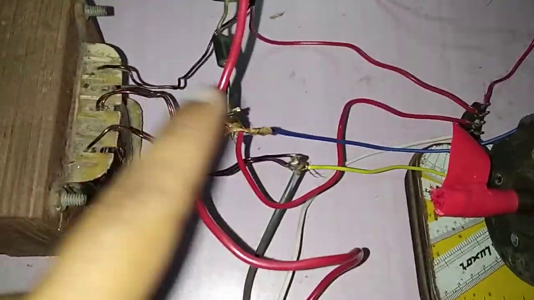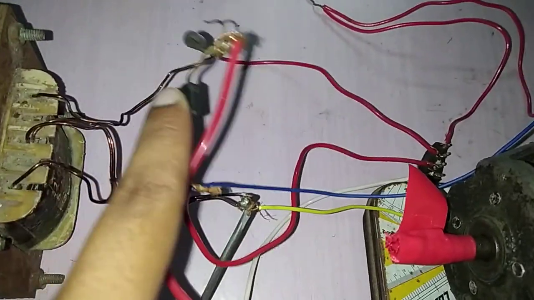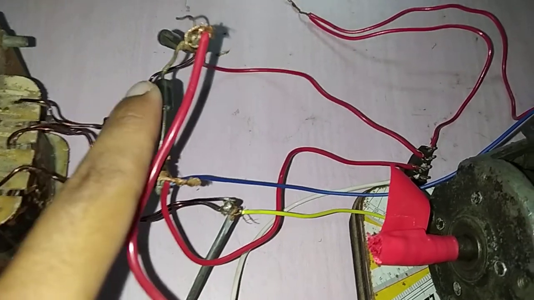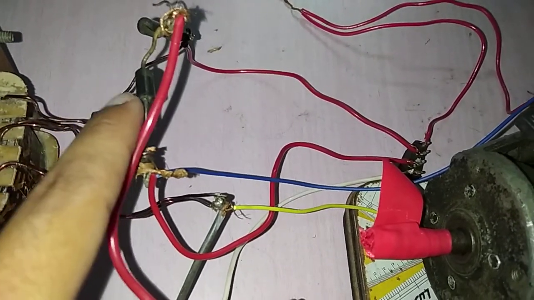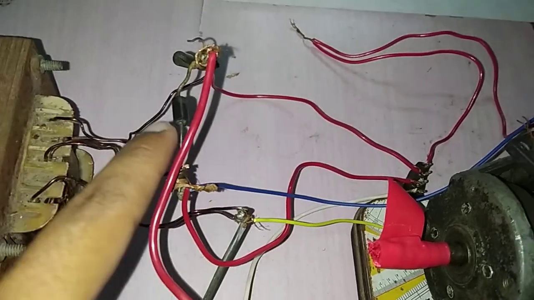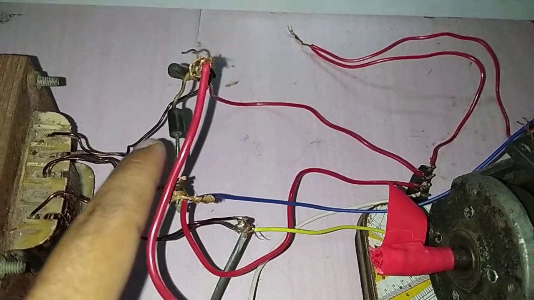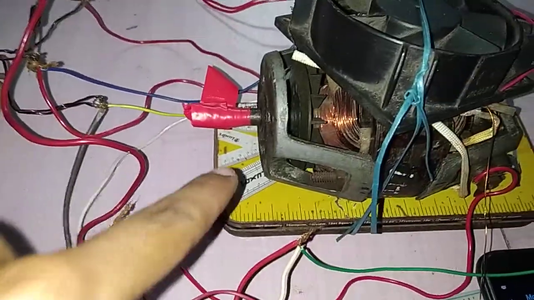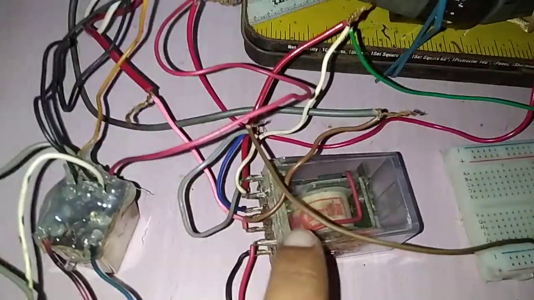So see how I have connected. Here there is a center tap rectifier, and the output of this center tap rectifier is DC, 12 volt DC, which I have provided to the field winding of this motor via this relay.